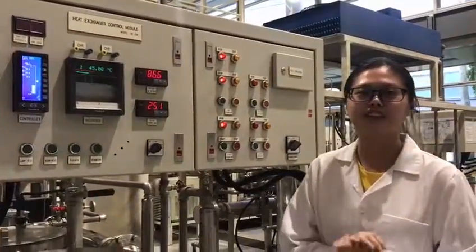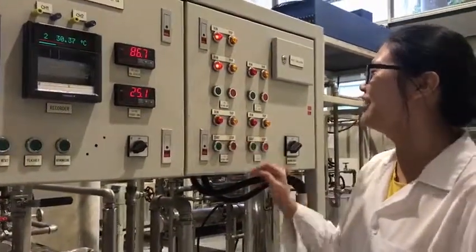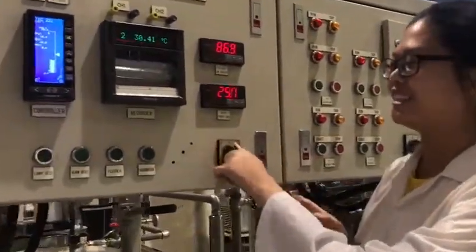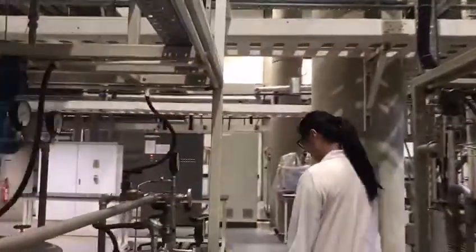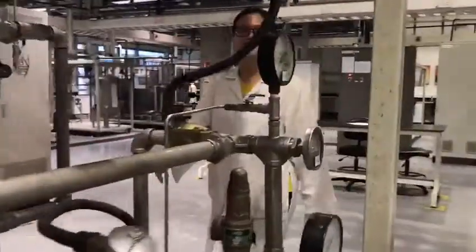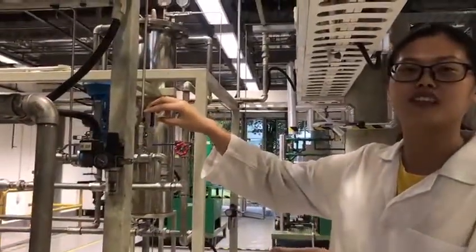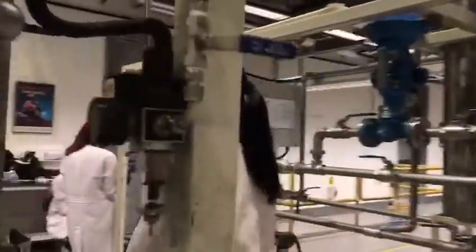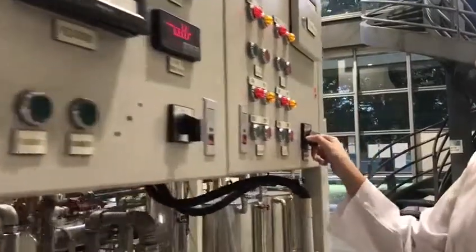As for the general shutdown procedure, first we turn off the pump. This one is the hot water pump and the cold water pump. And then we turn the panel to DCS. And then we close the valve of the air regulator. Lastly, we switch off the main power.